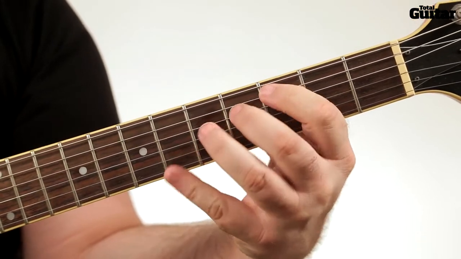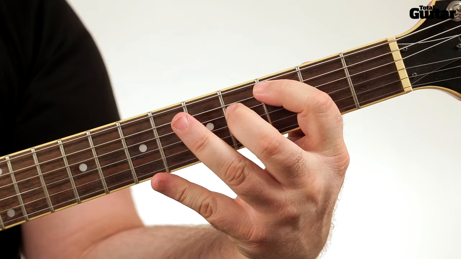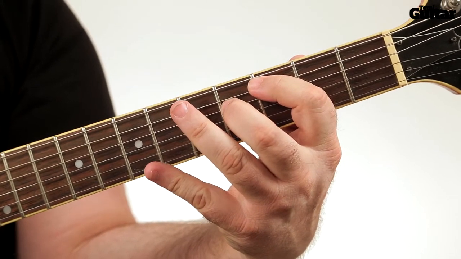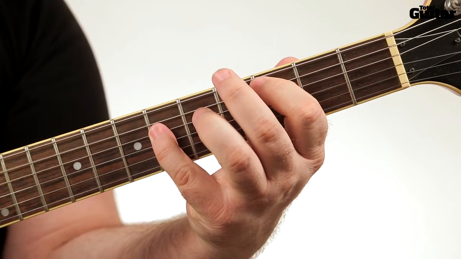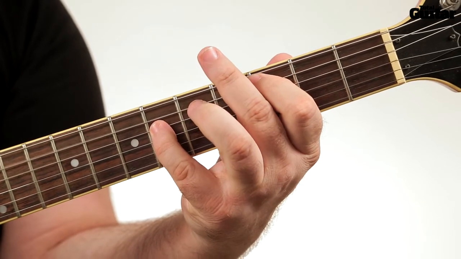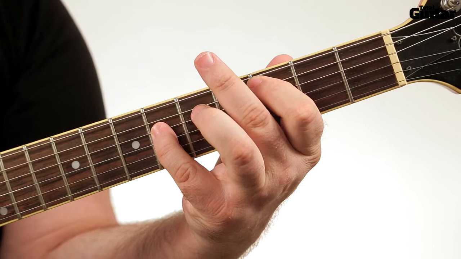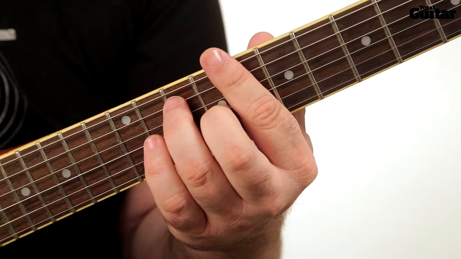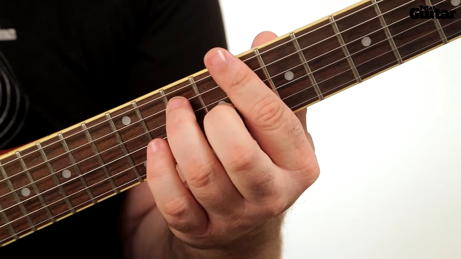This one is a diminished power chord, also called a 5 dim. And finally, this is an augmented power chord, also known as a 5 aug. All of these shapes have their root notes on the 5th string, but you should also learn the chords with their root notes on the 6th string.